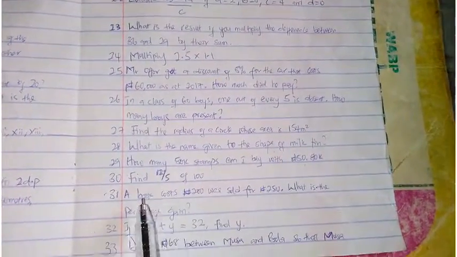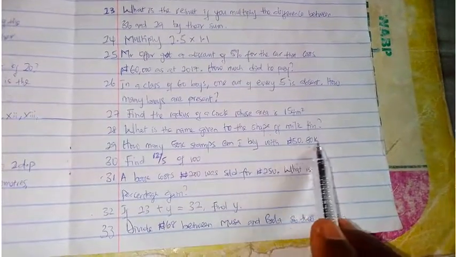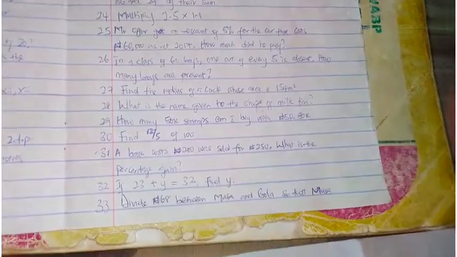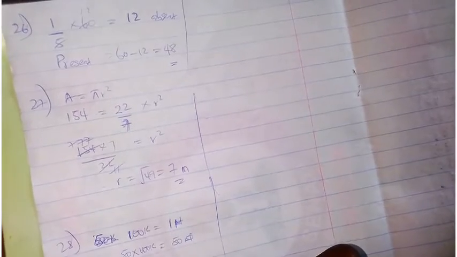So it means, how many 50 kobo stamps can I buy with this? I've converted this one to kobo already, plus this now becomes what? So 50 naira 50 kobo becomes 5,050 kobo. So how many 50 kobo stamps can I buy with 50 naira 50 kobo?